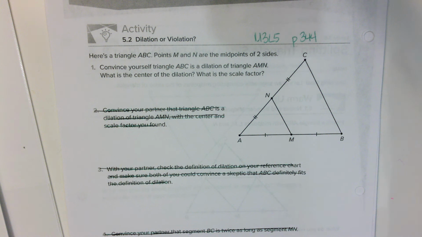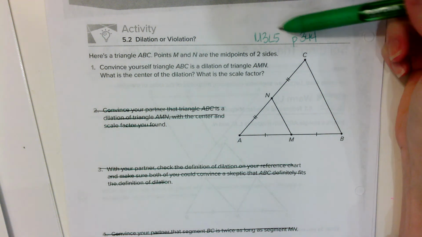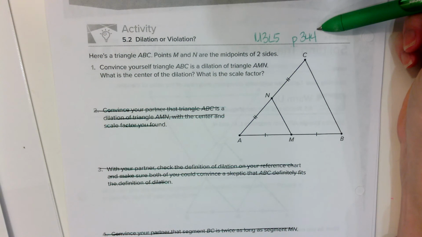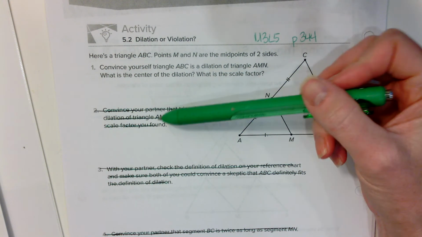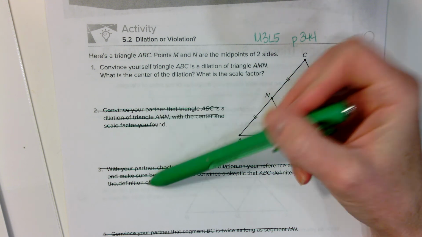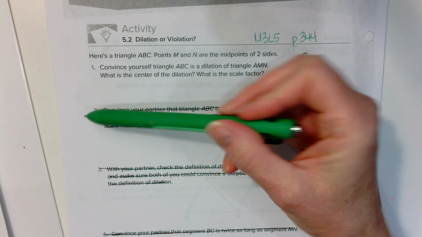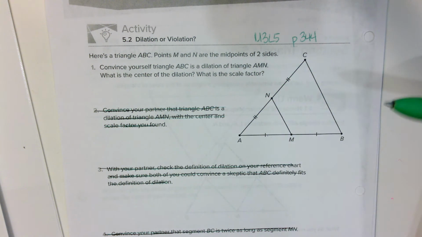Hi, Geometry. This is Unit 3, Lesson 5, page 344. So we're going to be taking some notes on this page. We really don't need number 2, 3, 4, or 5. So notice I just lightly crossed them out with a line. So let's start at the top.